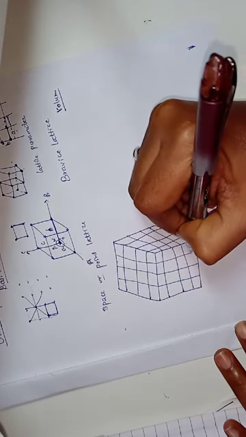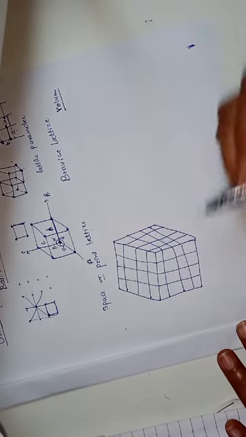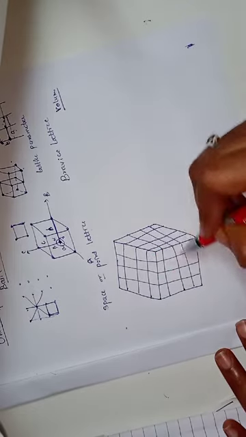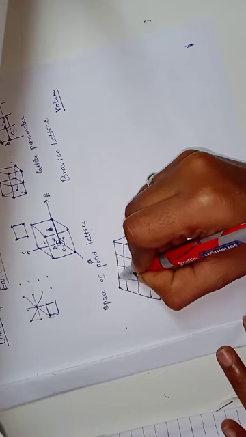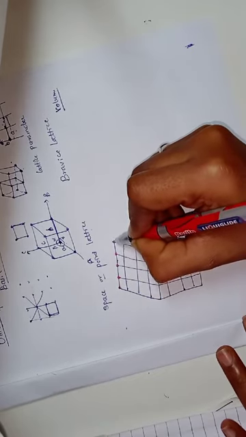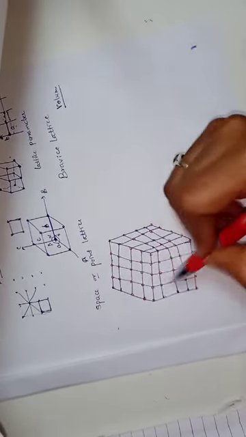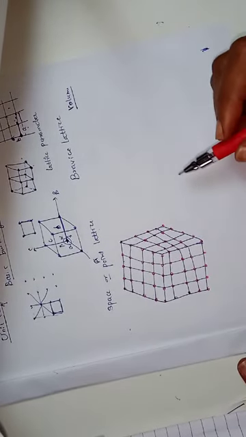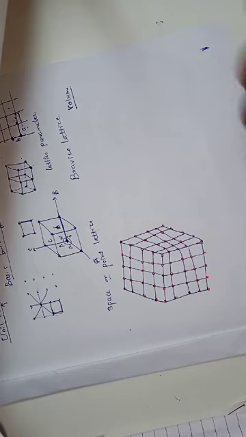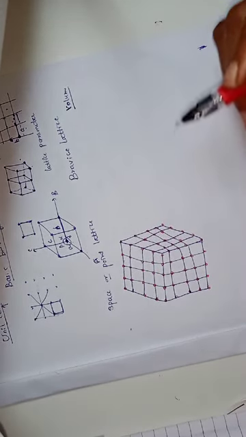Okay, these are the planes. It is divided into an intersecting lattice. Here all the planes are intersecting. Here is the intersection, here is the intersection. These are all the intersection points, the lattice intersection points. These intersection points will form the space point lattice. All the points, ignore these lines, just concentrate on these red color marks. These are the lattice points.